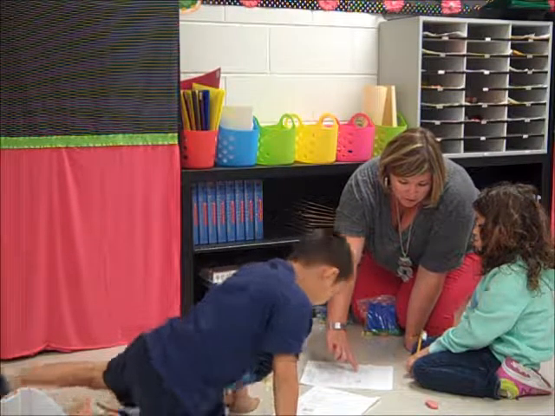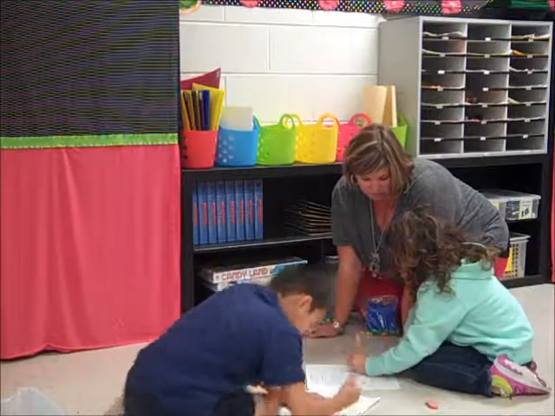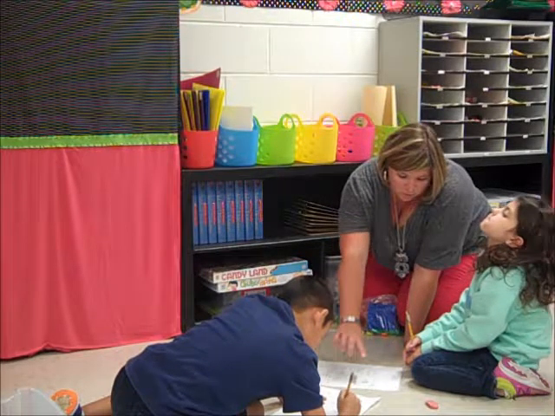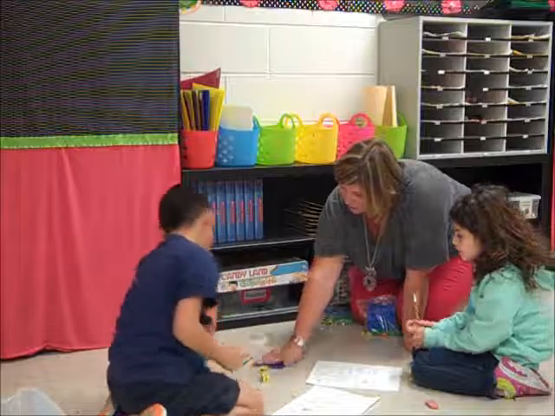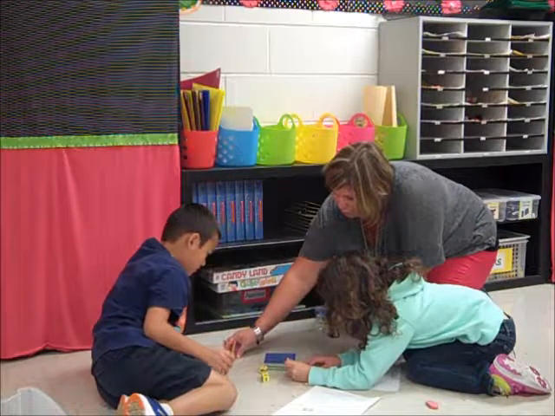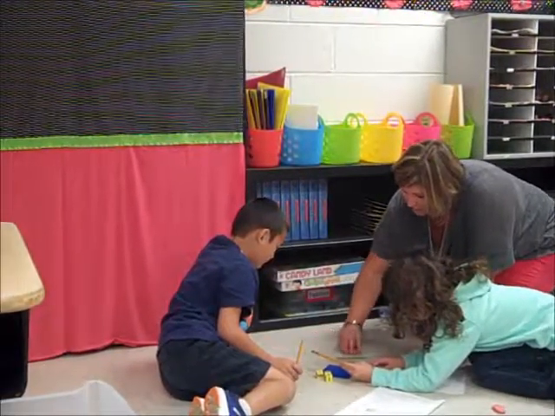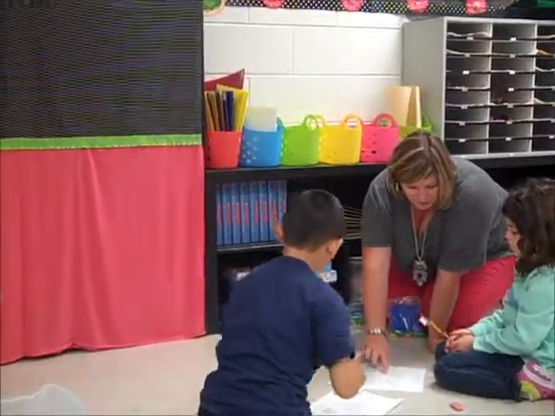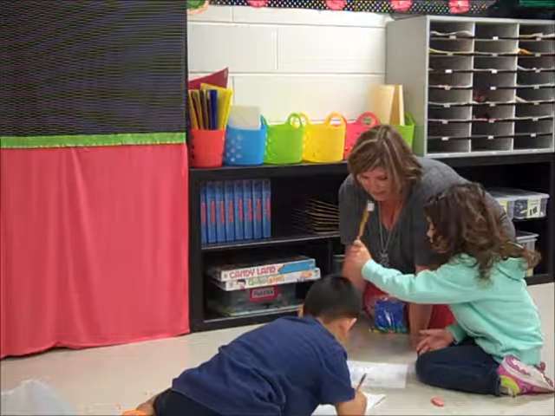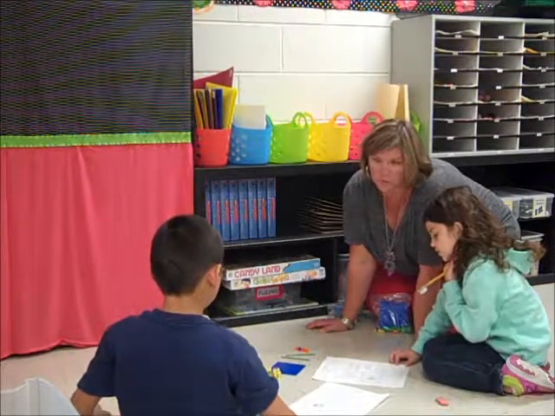So 100 plus 20 plus 4 equals how much? Look at your blocks. Look at our blocks. 100, 20, oops, we have it backwards. 124. So 100 plus 20 plus 4 equals 124. Okay, good.